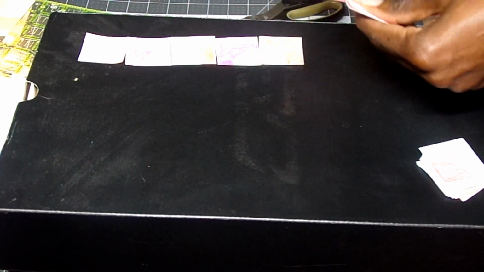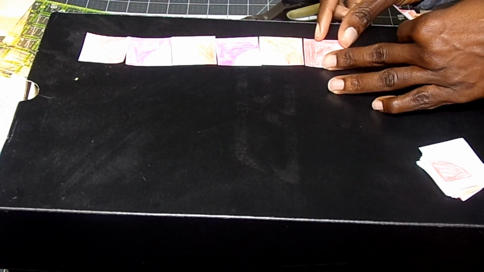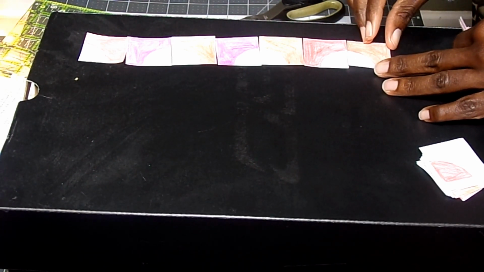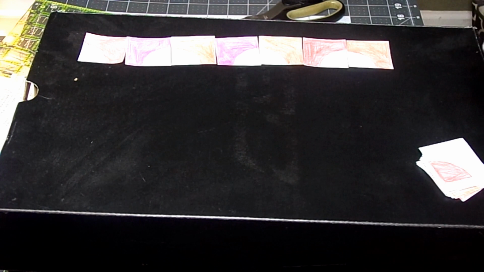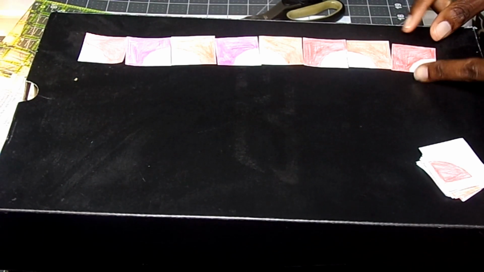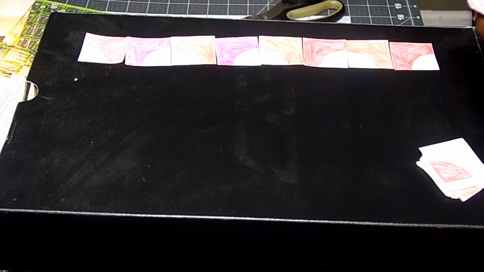Outer parts touching, and then the inner parts touching. And then on this top row, the last one is going to end with that little cutout part facing outside. So I have 8 blocks in a row.